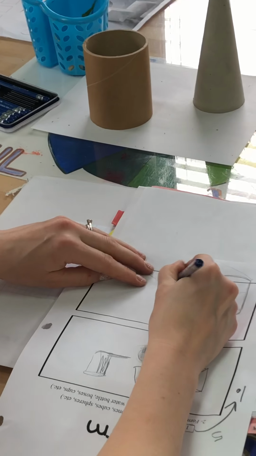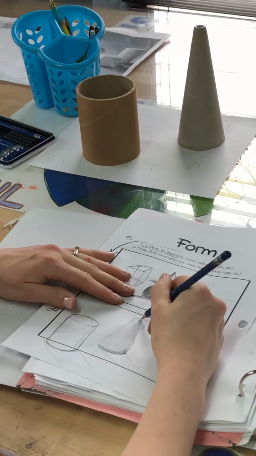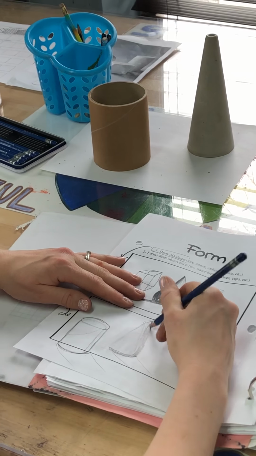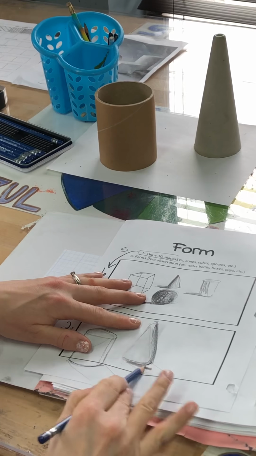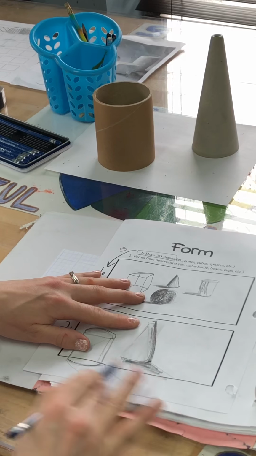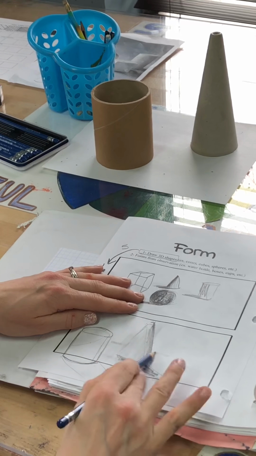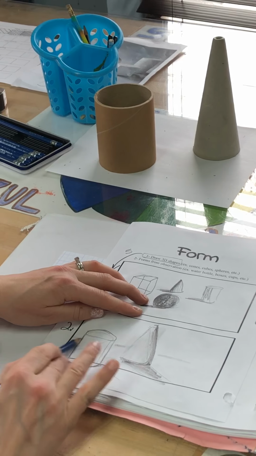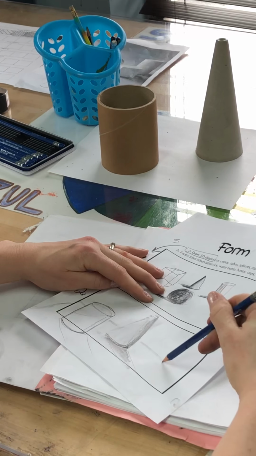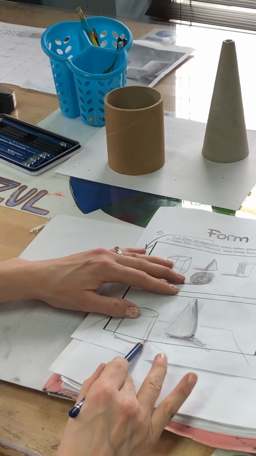So just kind of drawing what I see. I see the edge of the paper there. I can make a little mark just to draw the paper.